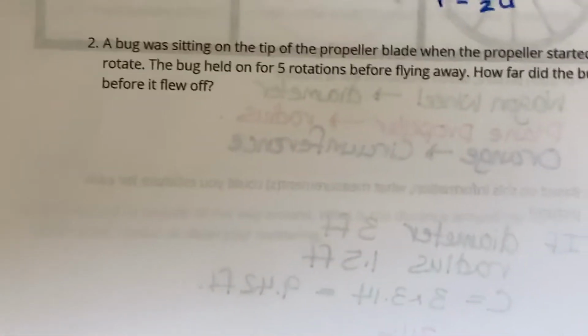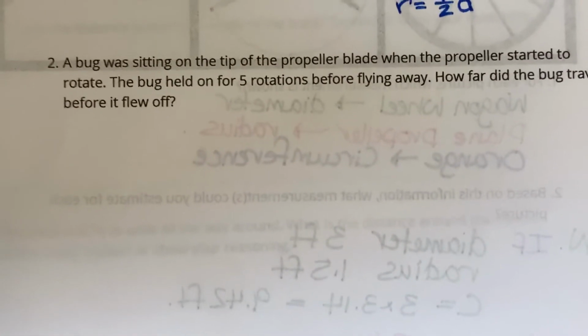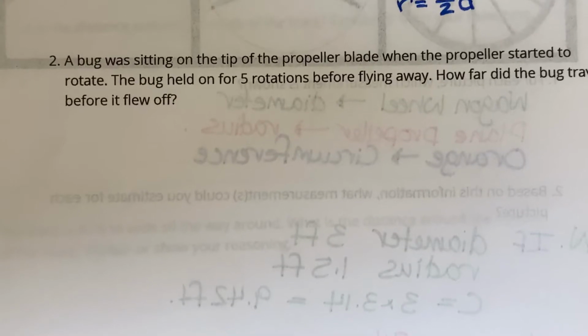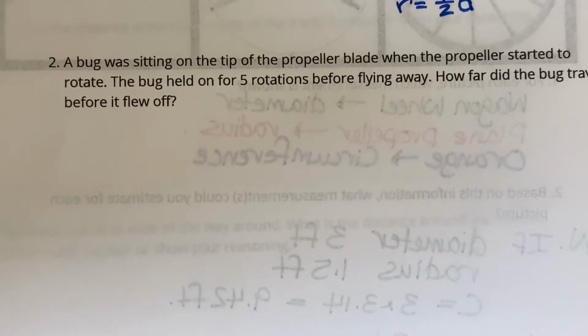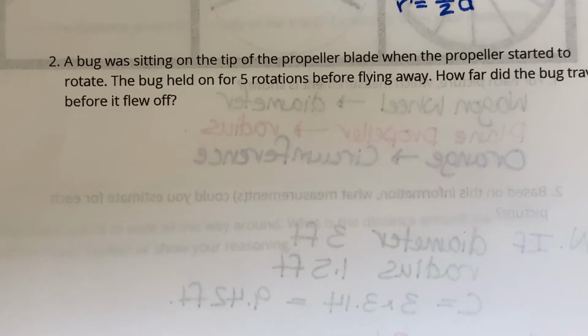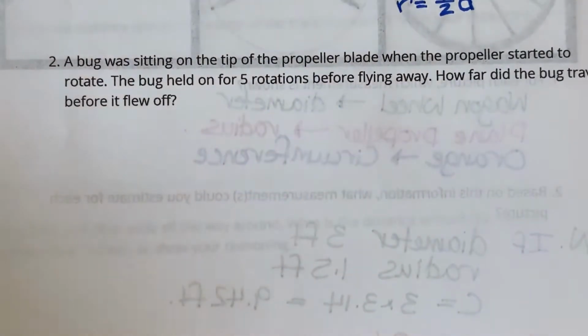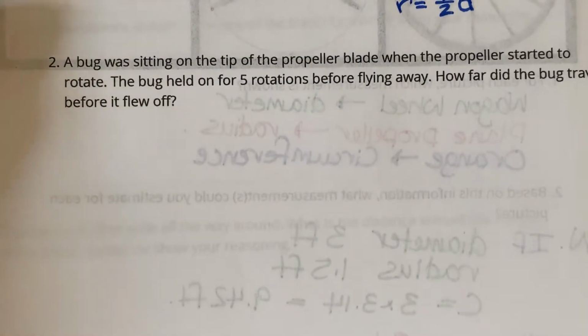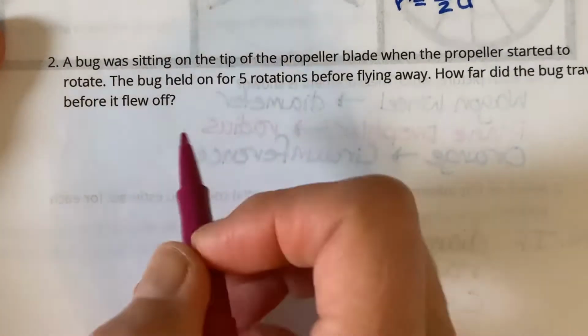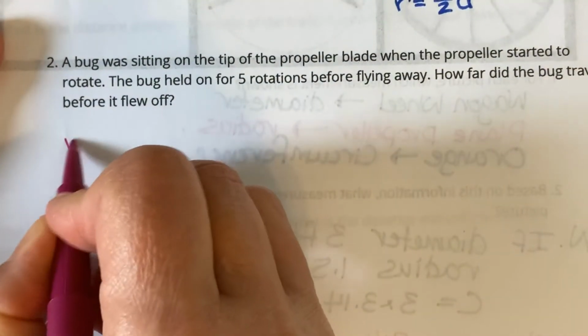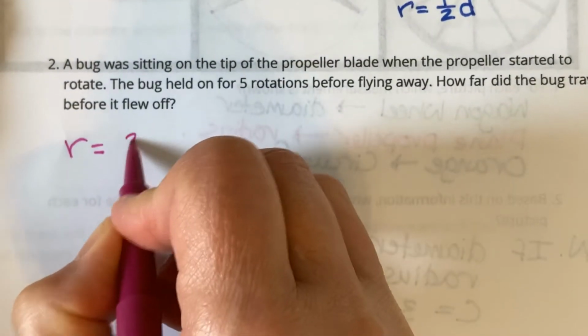All right, this one says, we're going to use that information to figure out a bug on the propeller blade. A bug was sitting on the tip of a propeller blade when the propeller started to rotate. The bug held on for 5 rotations before flying away. How far did the bug travel? So let's put down what we know. The propeller radius was 24 inches.